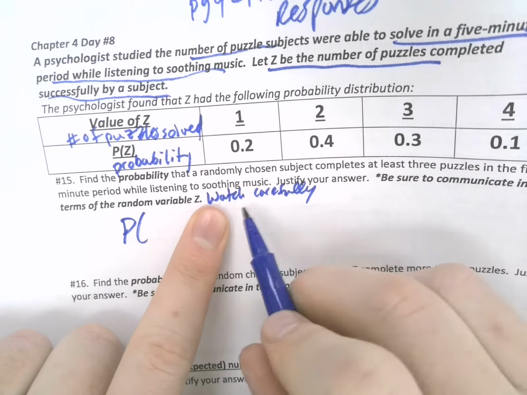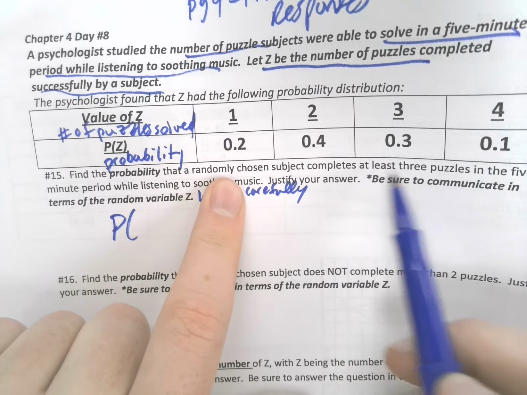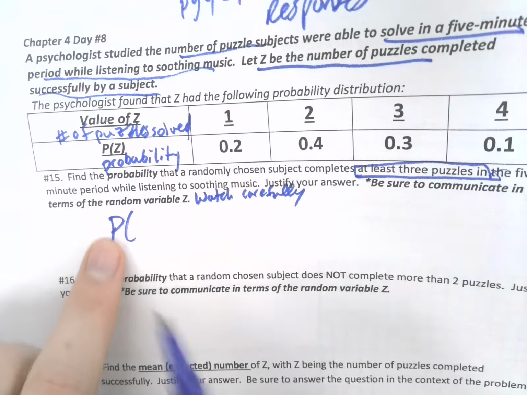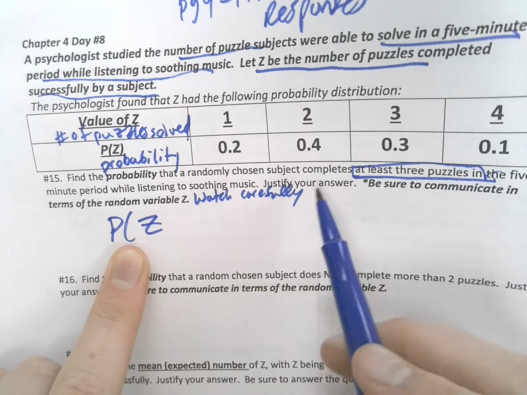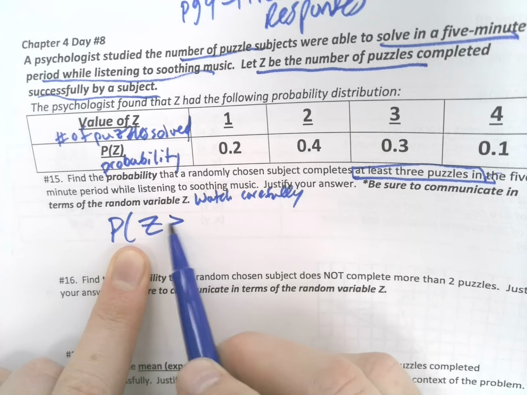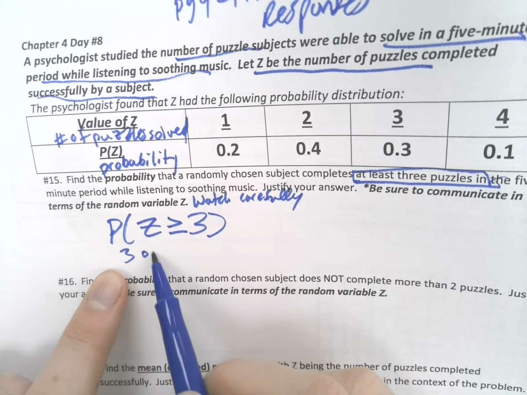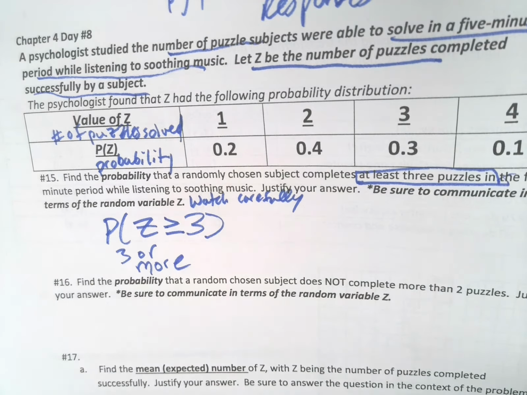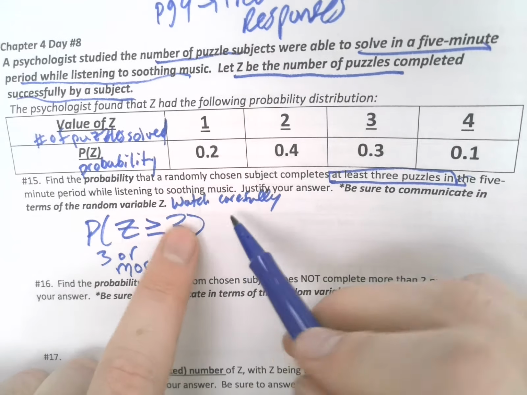What's the chances that I choose somebody that completed at least 3 puzzles in the 5-minute period? So the probability of Z being at least 3 puzzles, that'd be greater than or equal to 3. In other words, 3 or more. What are the chances that we pick somebody who did 3 or more puzzles in a 5-minute period?